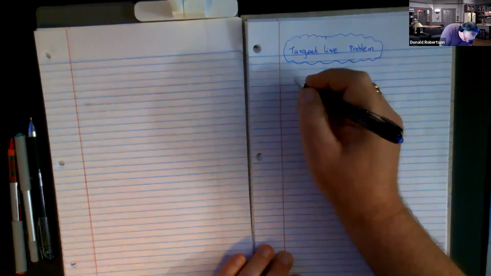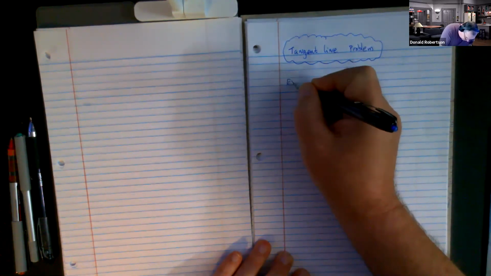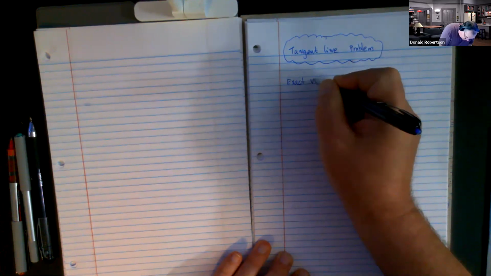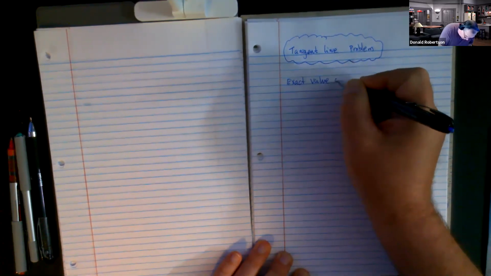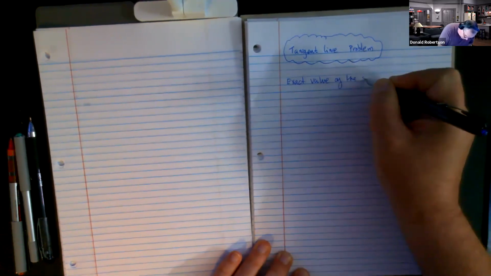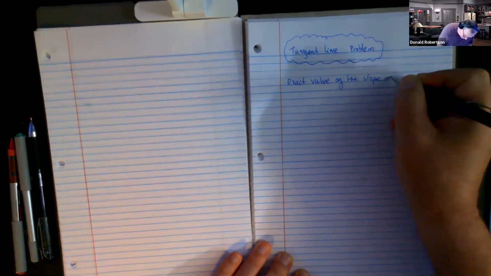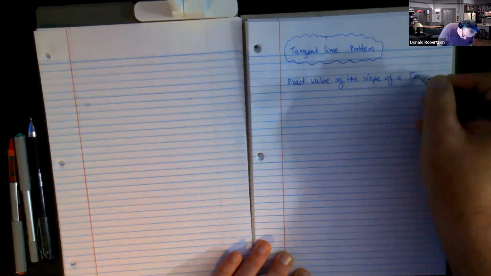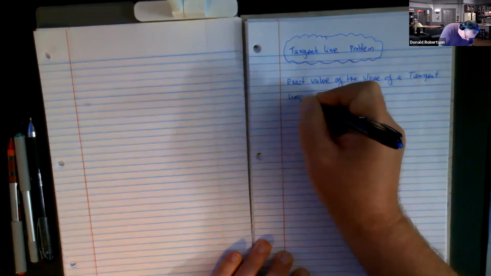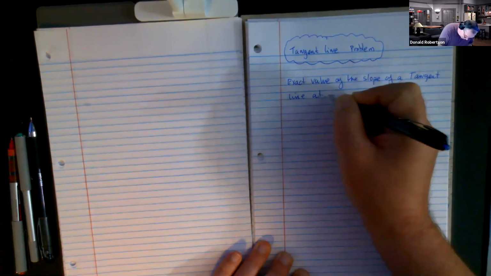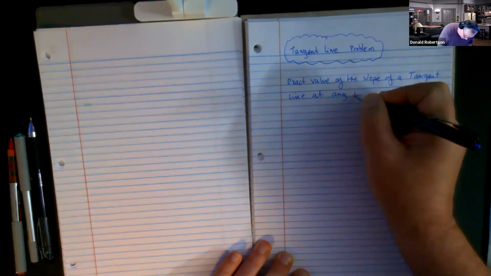We are going to find the exact value of the slope of a tangent line at any point on the curve, any point on the graph.